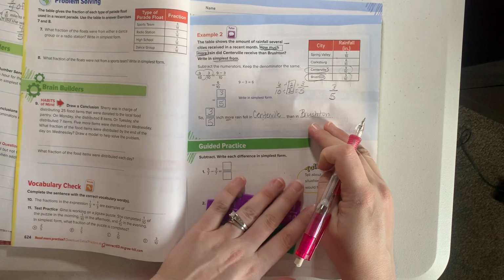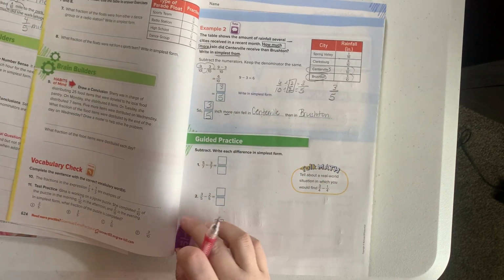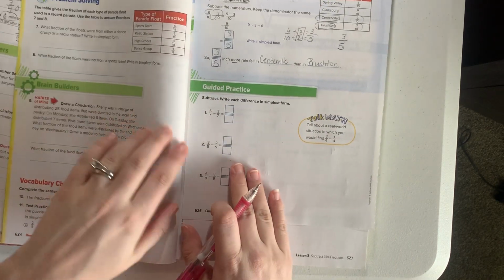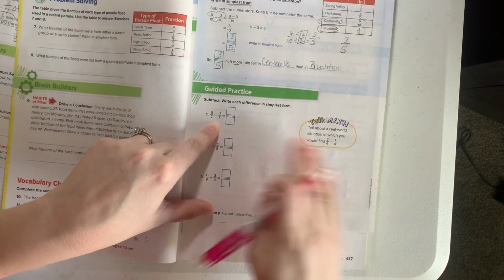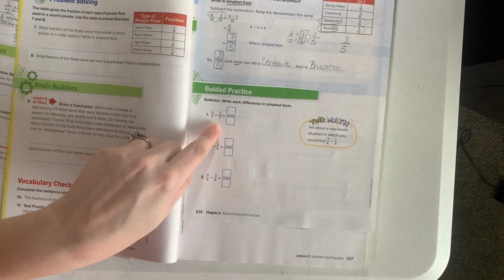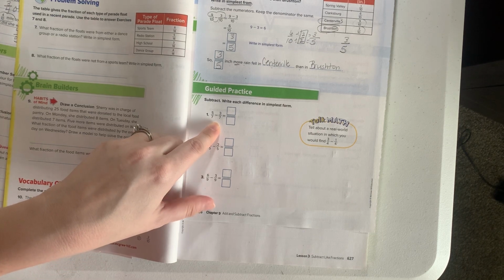All right, let's look at guided practice now. So number 1, we have 5/7 minus 3/7. I'm going to do it the math way. If you need to use the fraction bars and it works for you, great, use it.